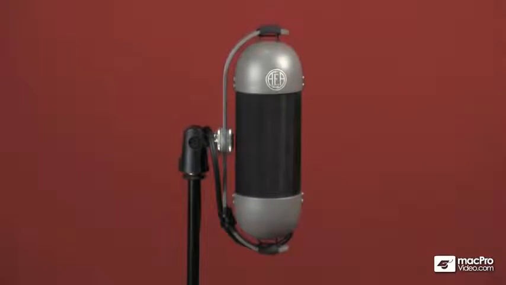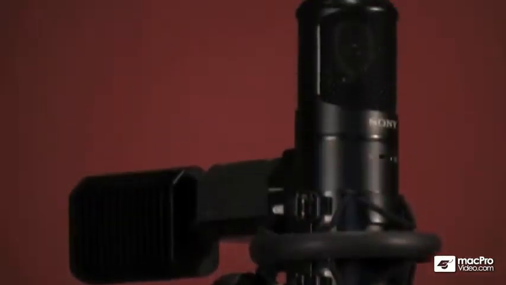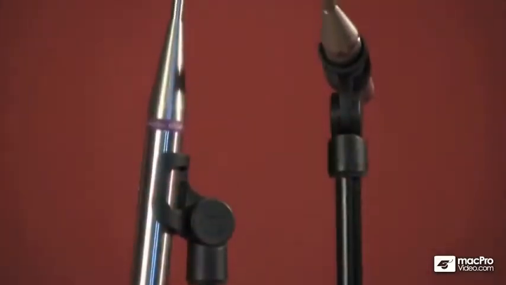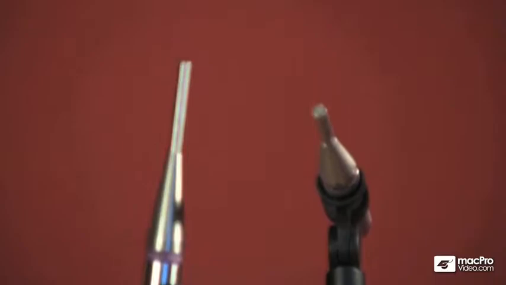Each has advantages and disadvantages, and it's important to understand the differences between each one, so that you can start to make informed decisions about what mic should be used for what task. Let's start with a dynamic microphone.